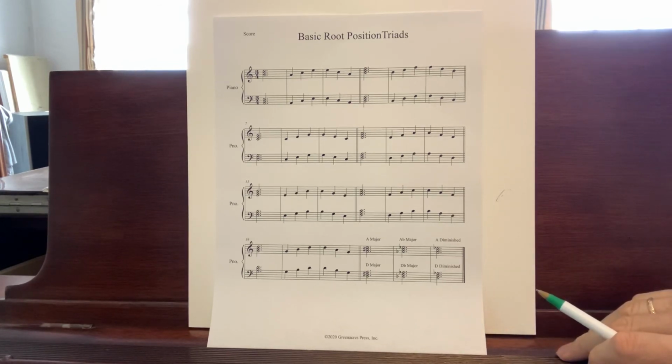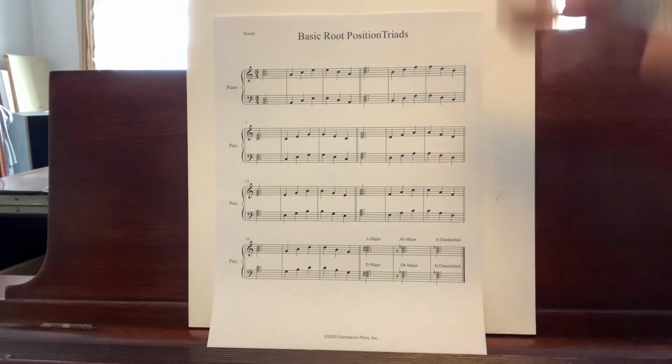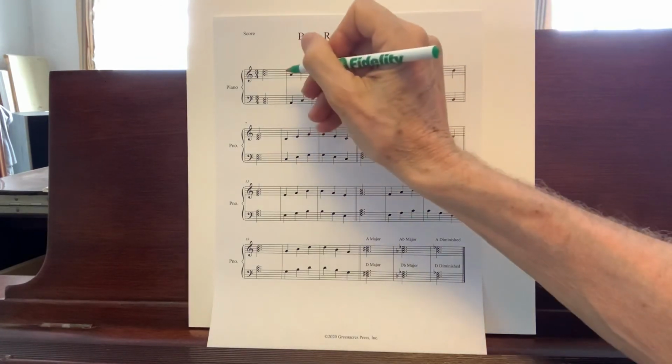So print it out, and for those of you who are really industrious, just copy the whole thing out on a big sheet of manuscript paper. For those of you who aren't that industrious, at least write in the notes.